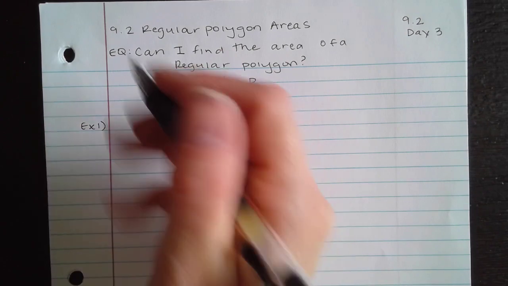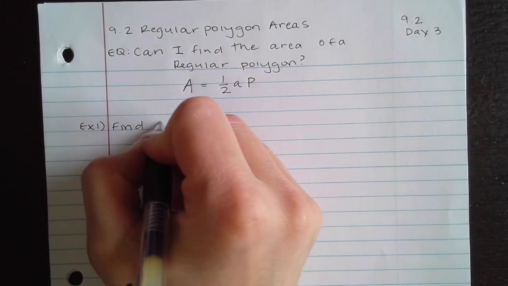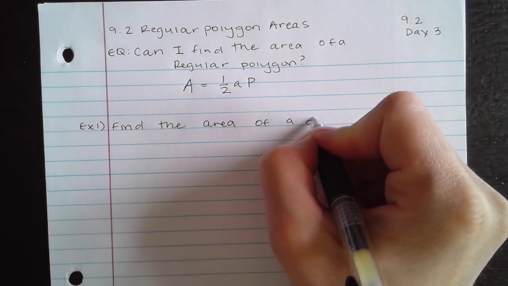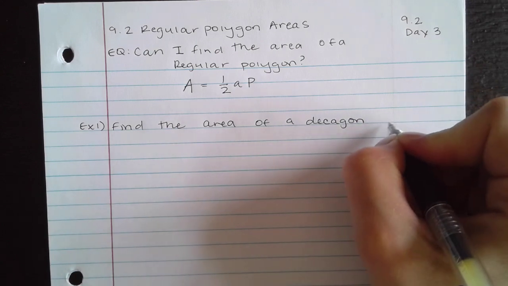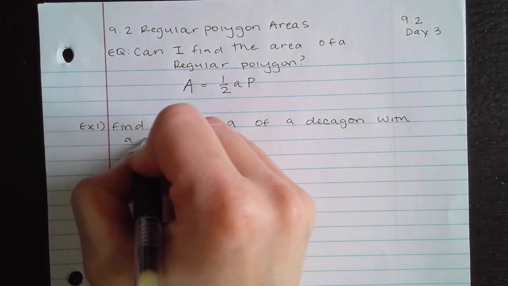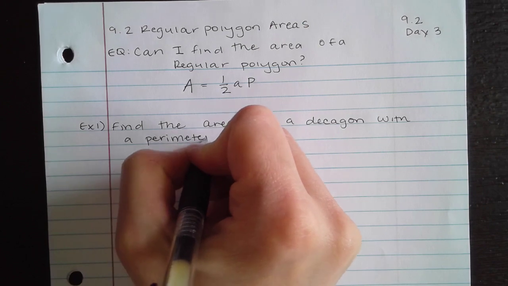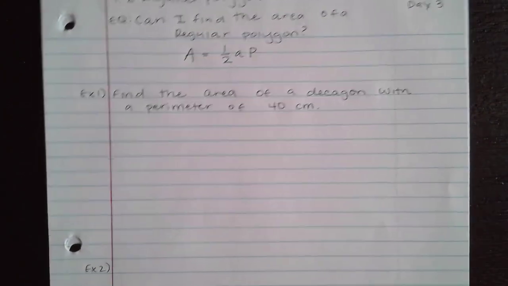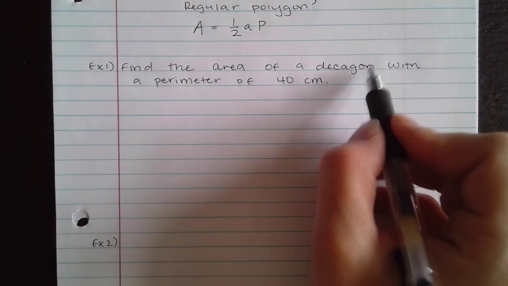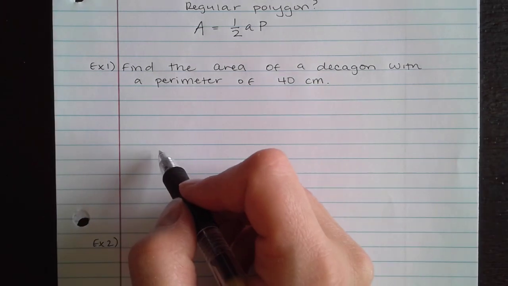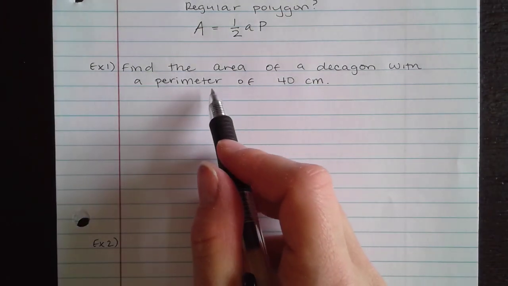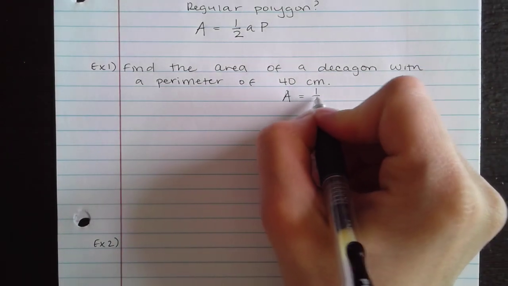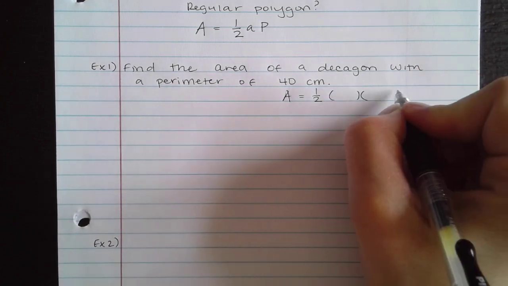So our first question is, find the area of a decagon with a perimeter of 40 centimeters. So that's the first one that we're going to look at. And we need to kind of discuss a few things. We need to draw a little picture. I'm going to draw a little example. You wouldn't have to. And then we're going to plug in what we know. So I do know that the area formula is 1/2 times my apothem times my perimeter.